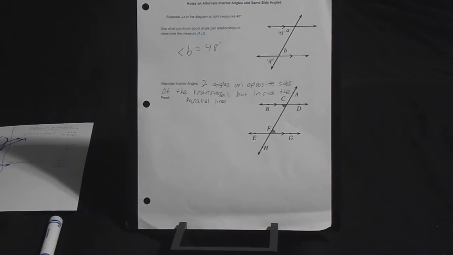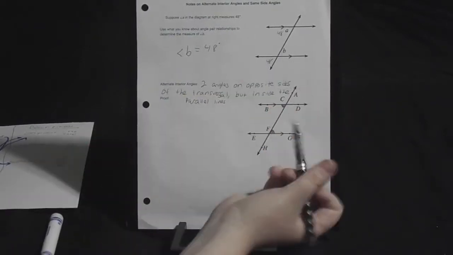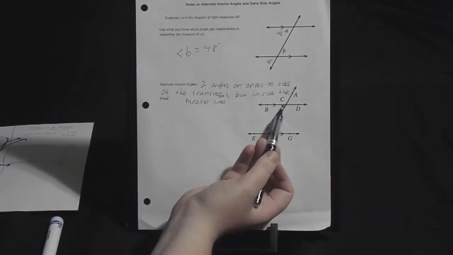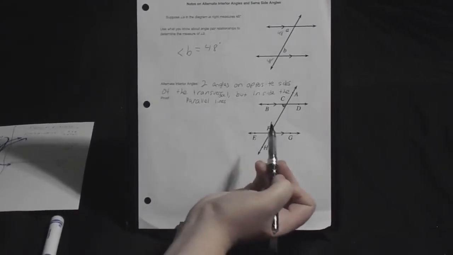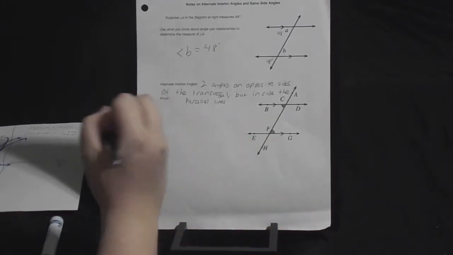So now we're going to prove it. For the sake of this proof, I want to make things quicker, so I want to be lazy, and I don't want to have to call this gray guy here angle ACF, because that's so much work. So instead, I'm just going to give every angle one letter, even though it's not proper.